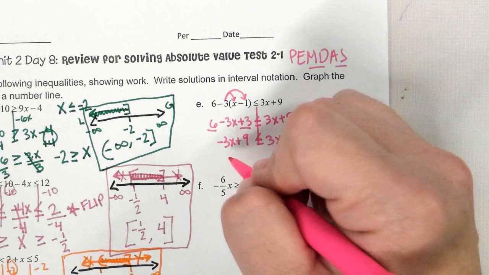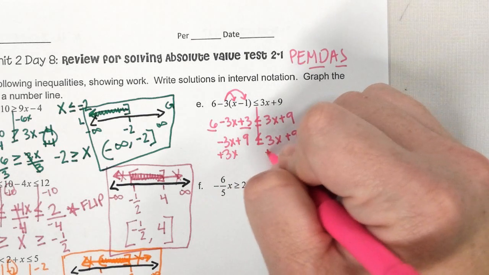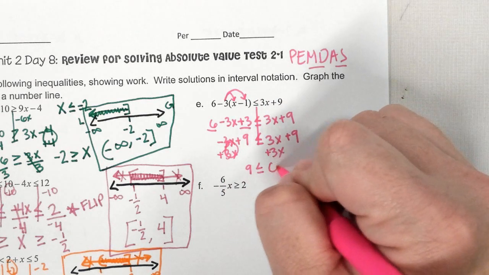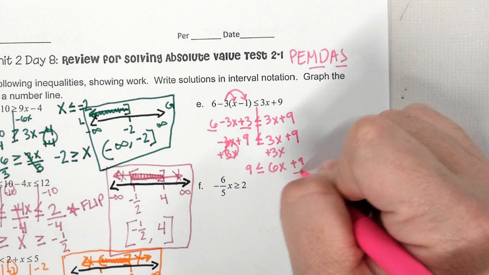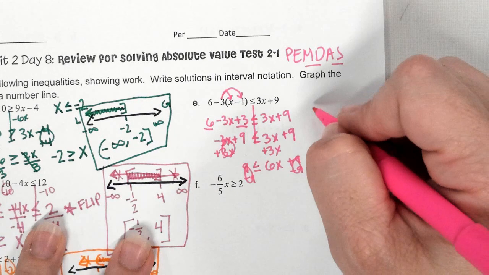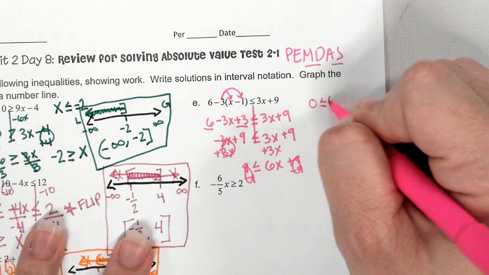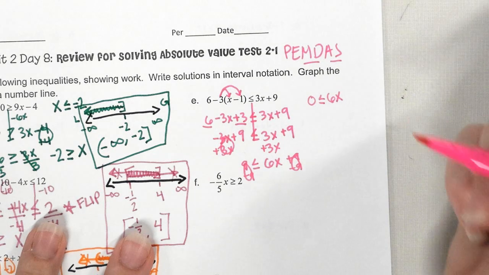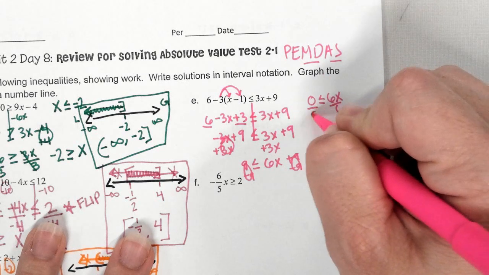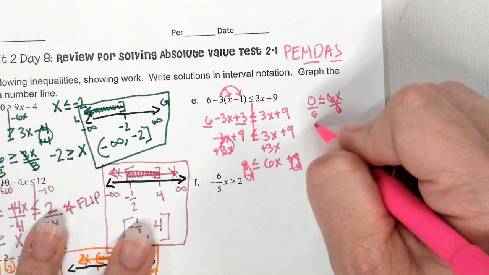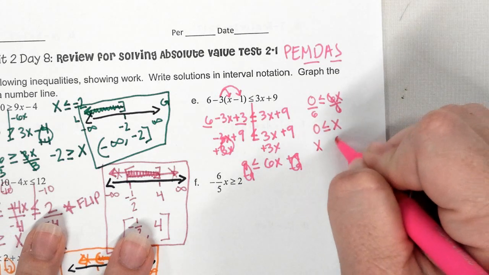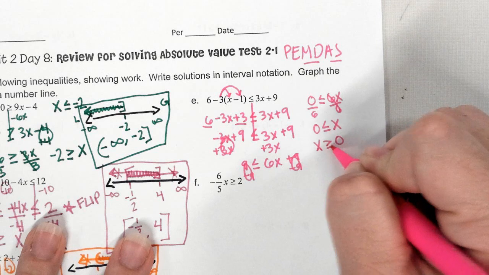I'm going to move my smallest x, so plus 3x, and get 9 is less than or equal to 6x plus 9. Minus 9, and I get 0. So I have 0 is less than or equal to 6x. Well, technically, my x is not alone yet, so I've got to divide both sides by 6, but 0 divided by anything is just 0. 0 is less than or equal to x. If I wanted to flip this, the alligator's eating the x, so it would be this.